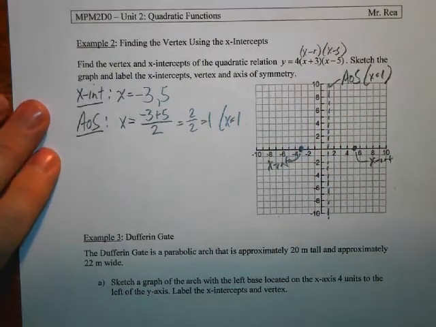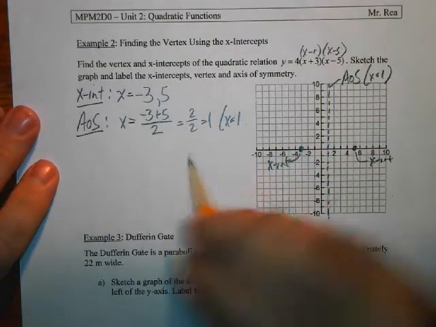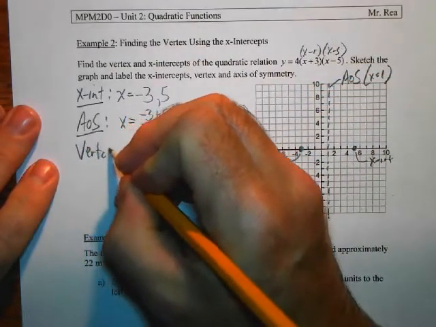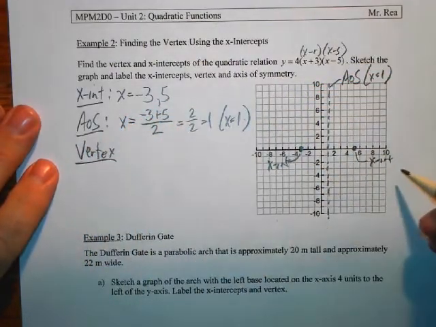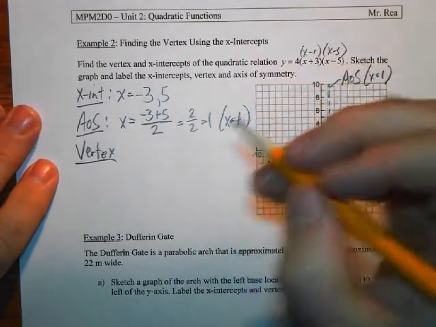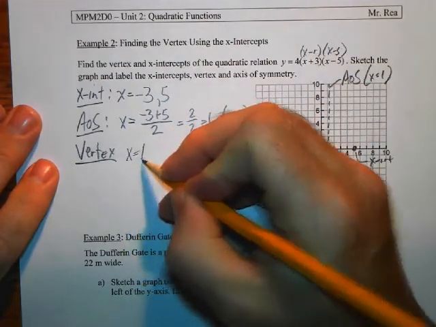And the last thing to find is the vertex. So remember, once we've got the axis of symmetry, that's given us the x-coordinate. So we know the x-coordinate is the same basically as the axis of symmetry. Since it's on that line, it has to be x equals 1.